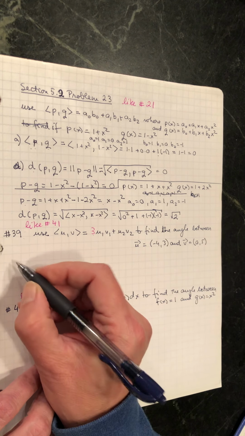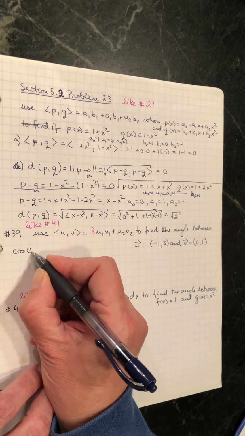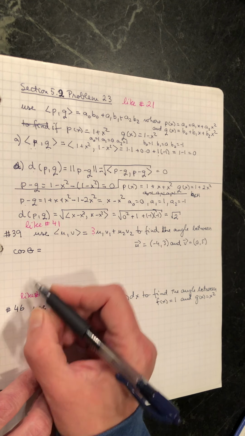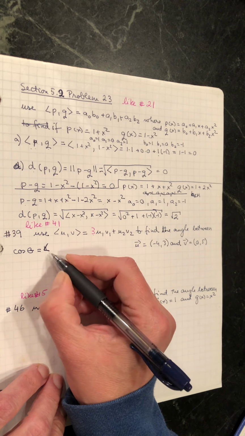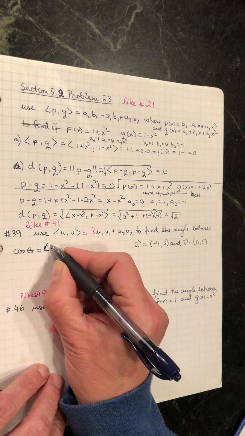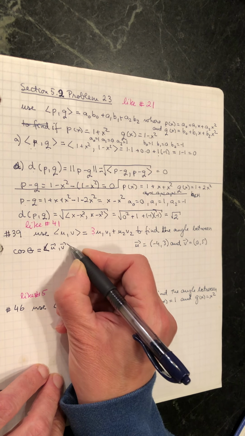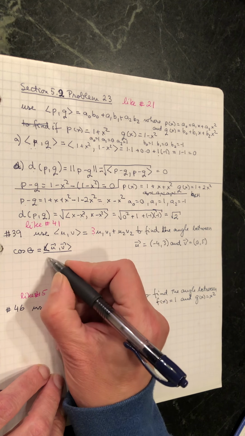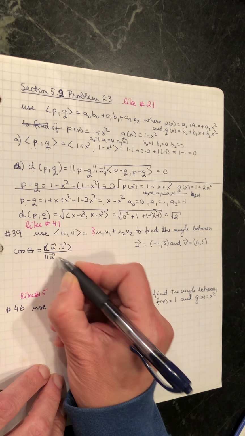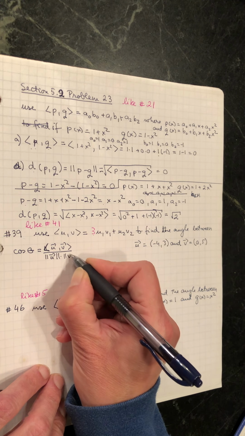So of course we have to use the definition. So first we find the cosine of this angle theta. And the definition is I have to find first the inner product of u and v, the same as dot product, but this is defined differently, over the magnitude of u times the magnitude of v.